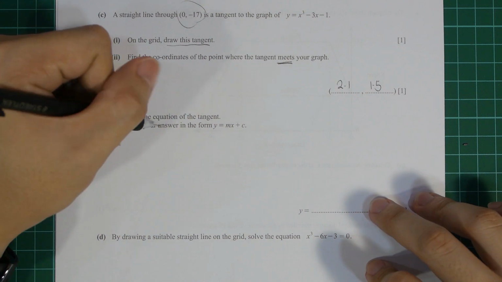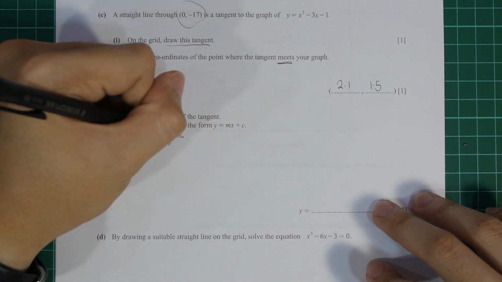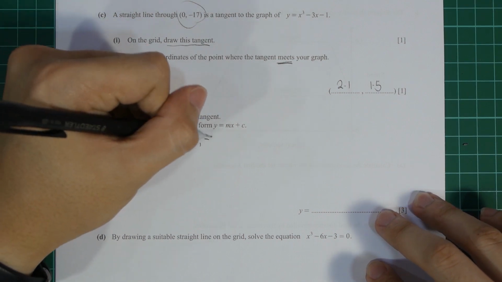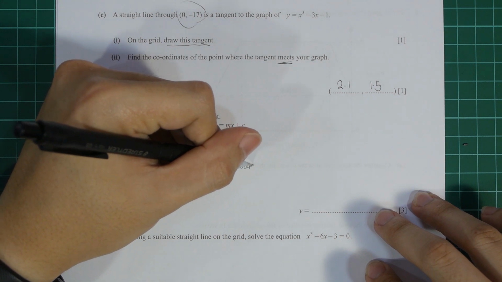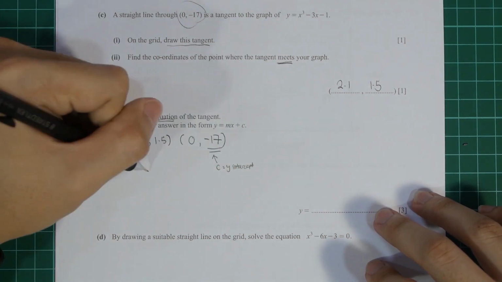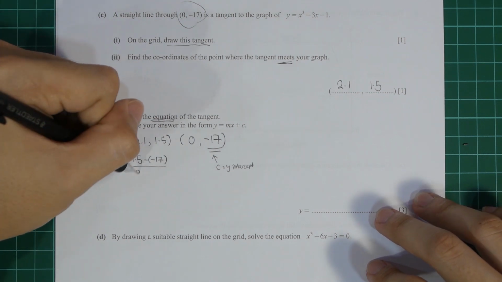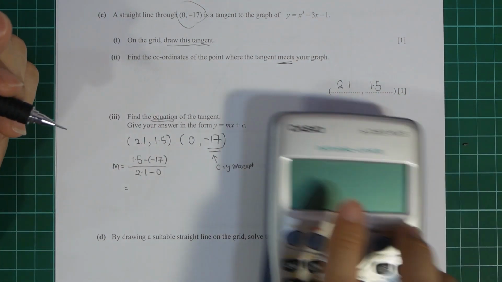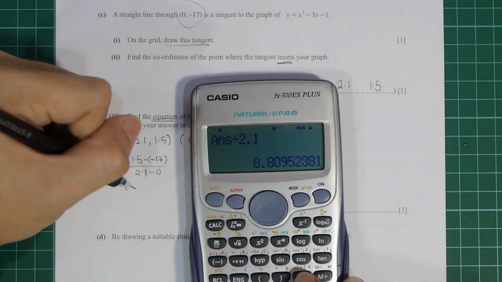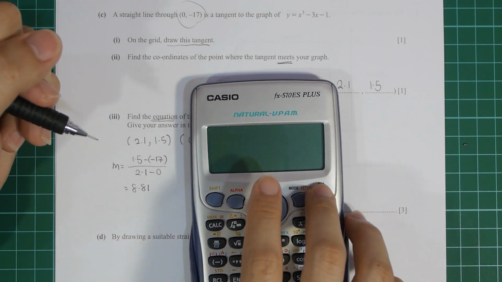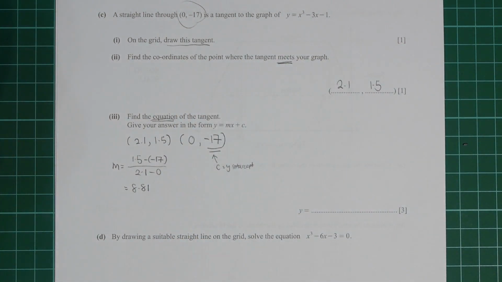Okay, find the equation of the tangent. So using the two coordinates we have here to find the gradient, which is 8.81, and the y-intercept will actually be negative 17. Okay, so your gradient here will actually vary according to the gradient you've gotten earlier. So if you selected a different point or your line is slightly skewed, the results will be different from mine.